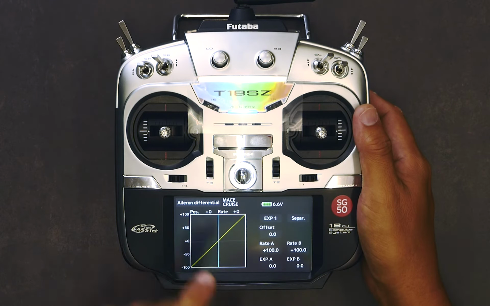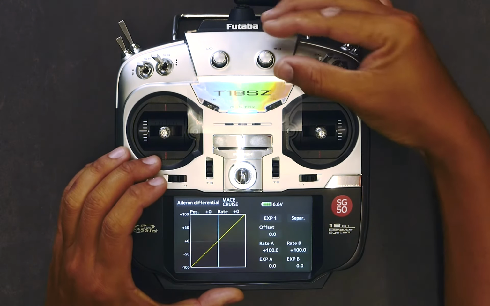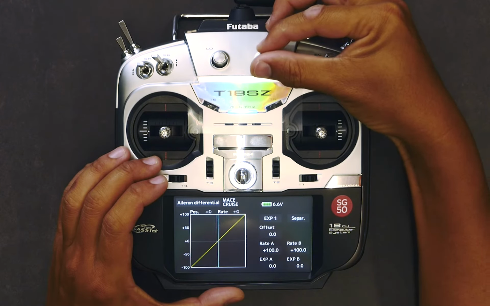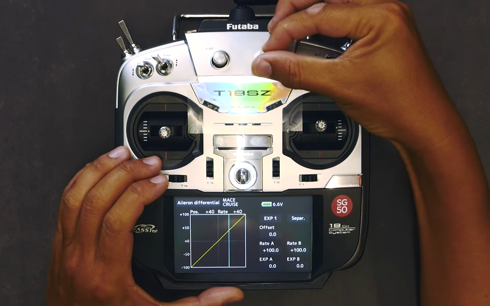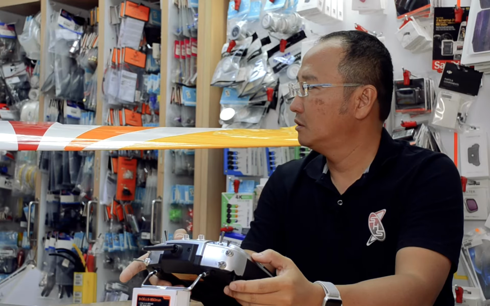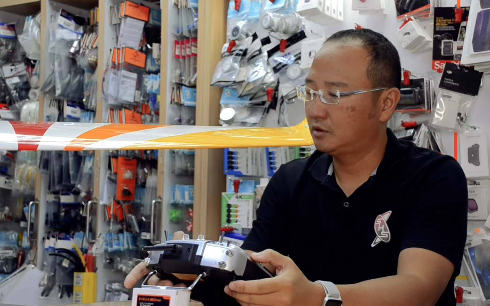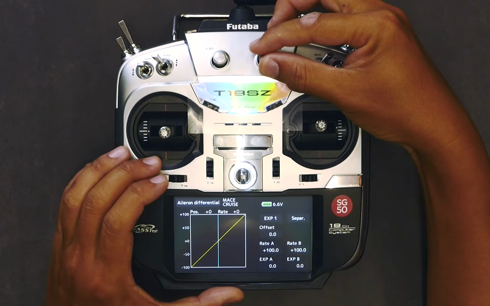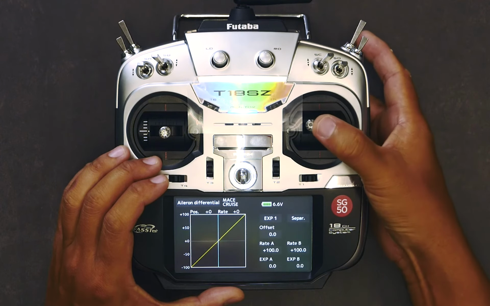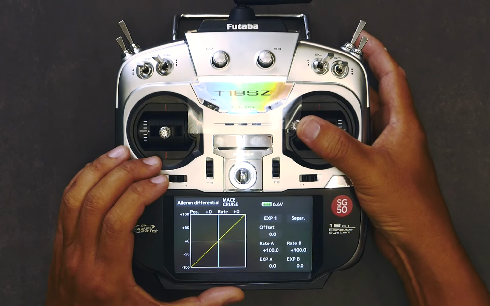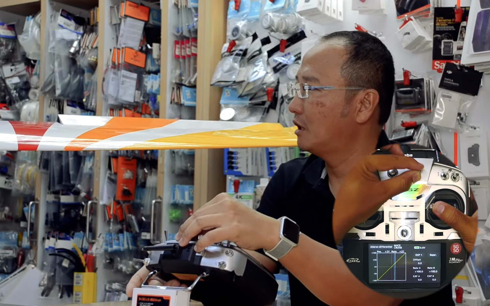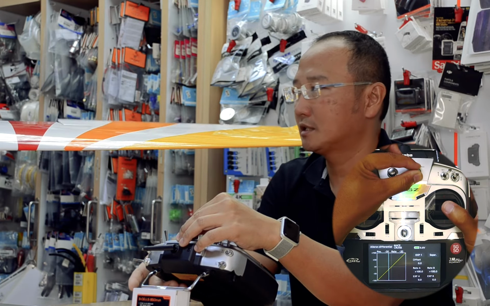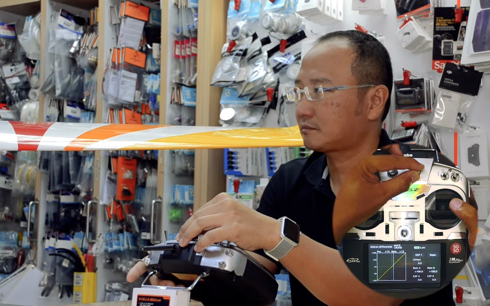What this fine-tuning does is that it adjusts the amount of upward throw, and it can be fine-tuned in flight. For example, if I were to move the sticks to the left, the wing goes up, and I can turn the knob and adjust the value accordingly. And this is on both sides.